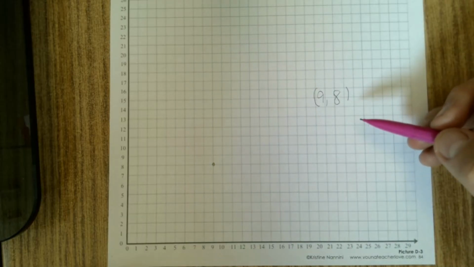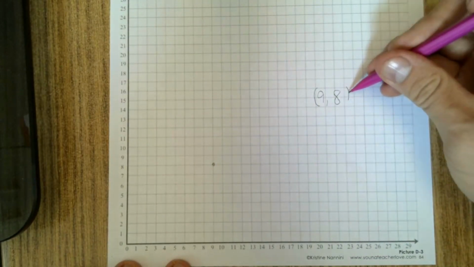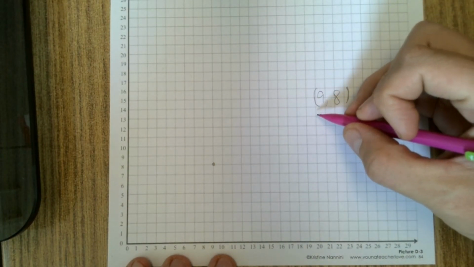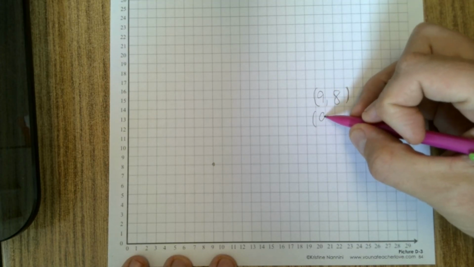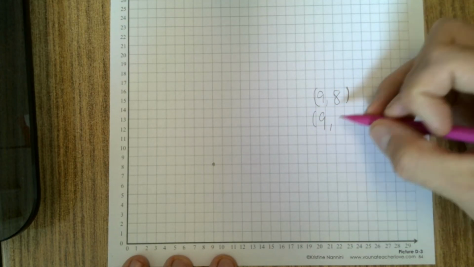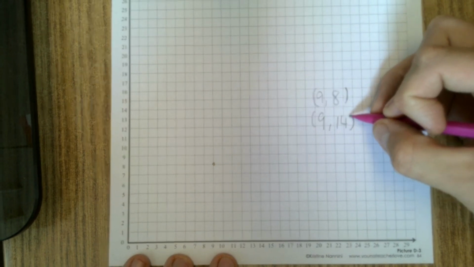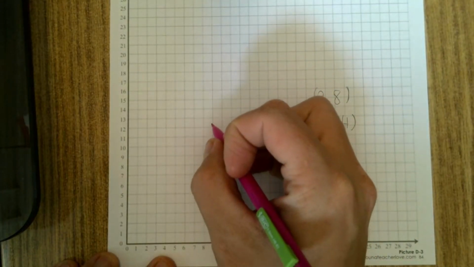So that would be the most basic version of what we would want to do. But generally we want to know, can we take these points and make a geometric figure with them sometimes? So you have something like 9, 8, and the next one you want to plot is 9, 14. So we go through the x-axis, through the hallway as we said it, and all the way up here to 14.